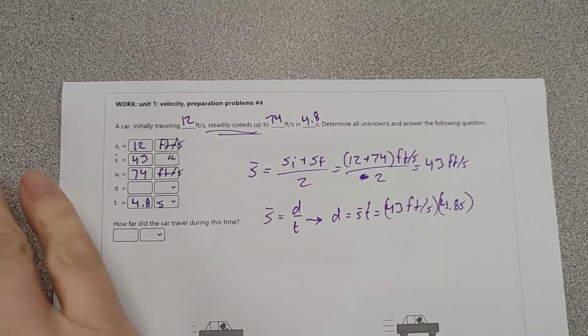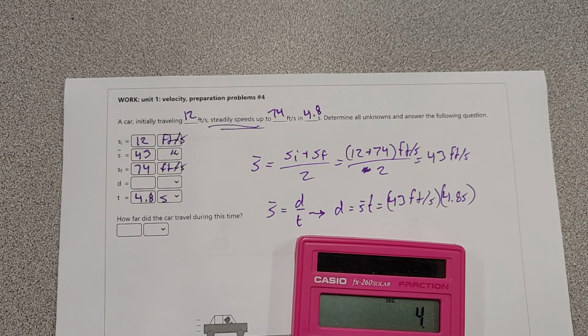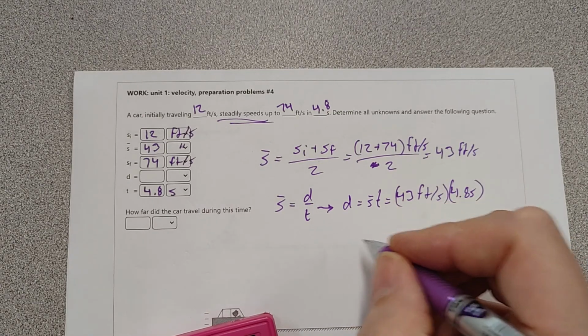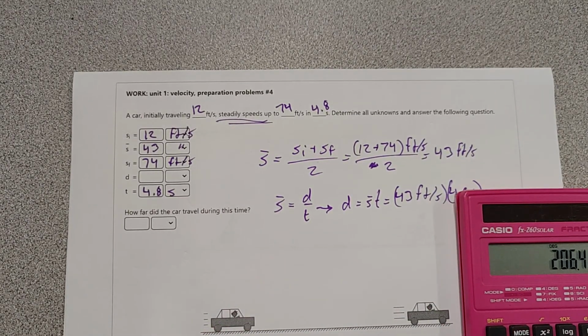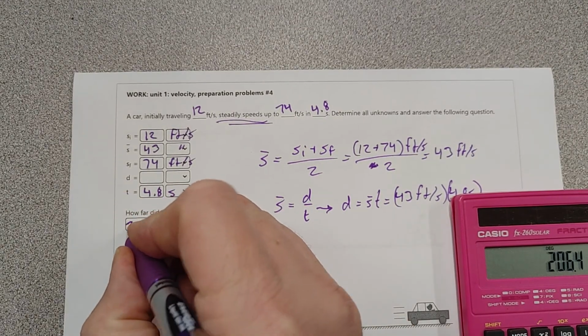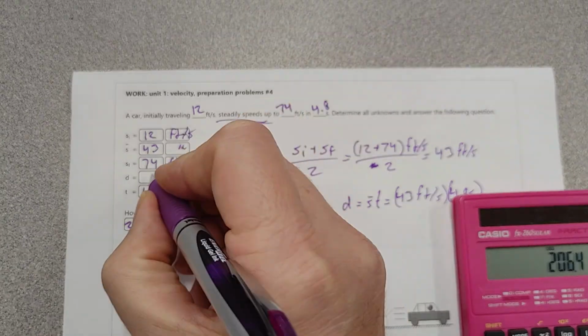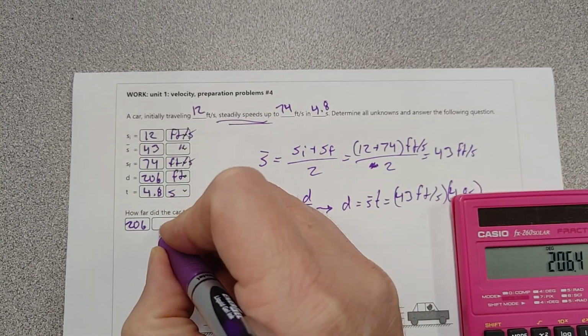I'm not going to do that one in my head. 43 times 4.8, and we get 206.4 for how far they went. He likes 3 sig figs, 3 digits in all of his answers, so I'm going to put down 206, and that was feet.